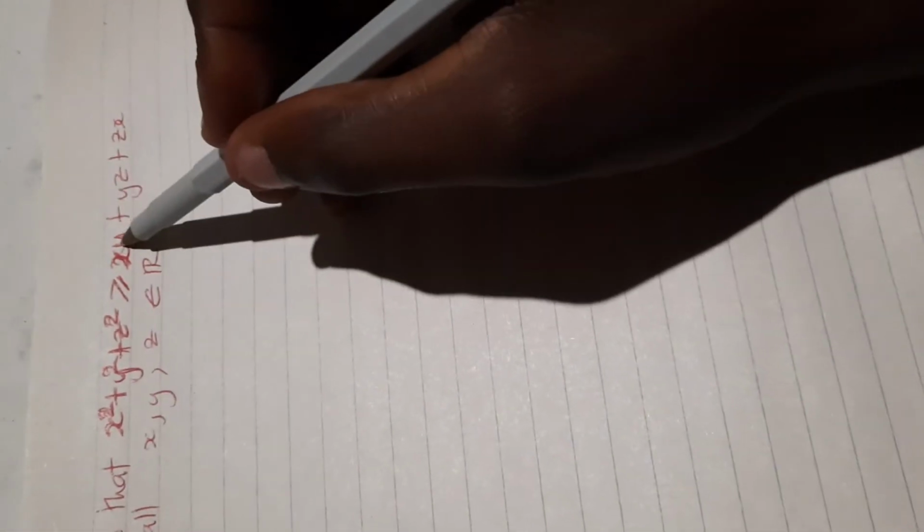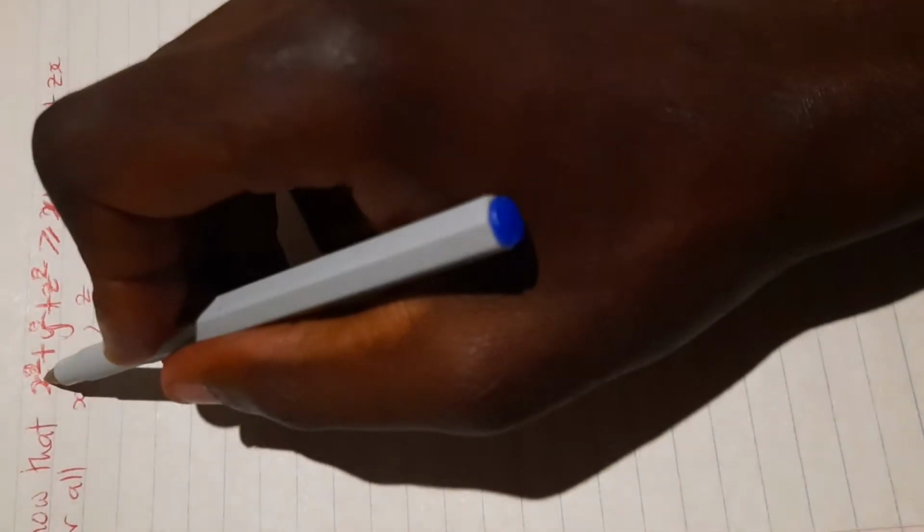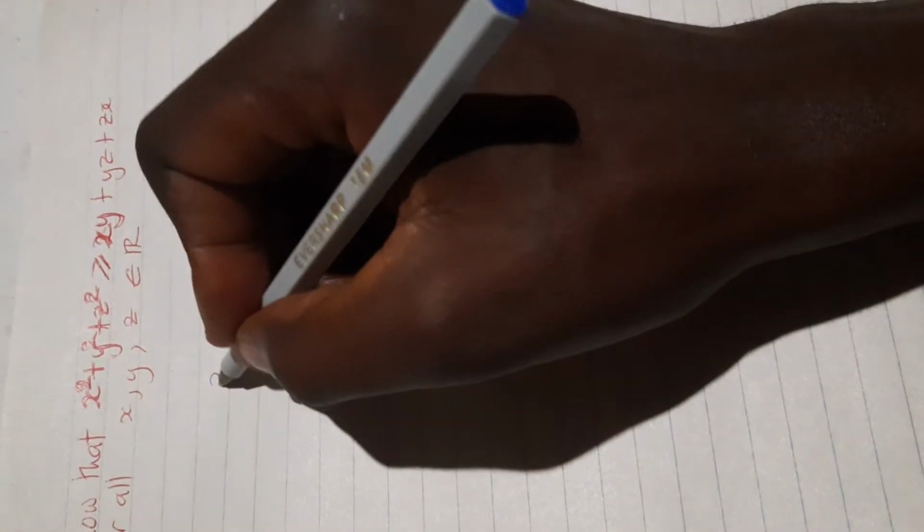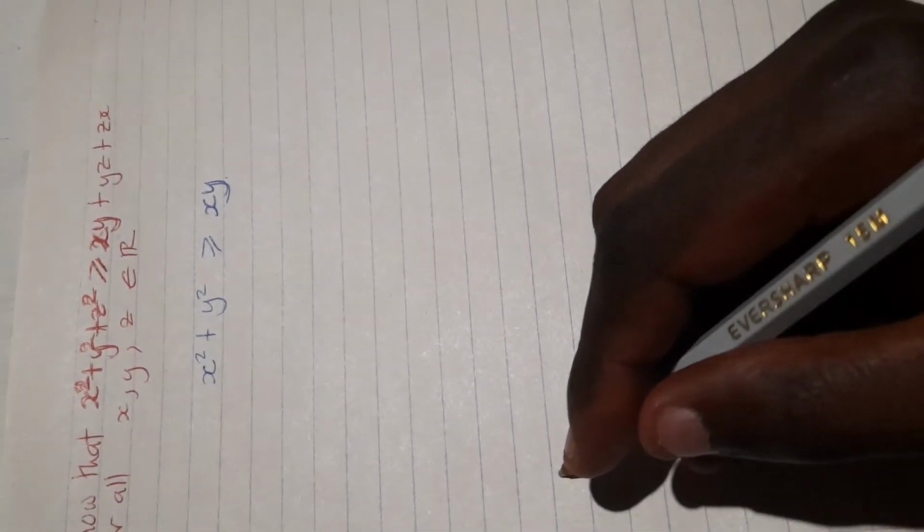So here we observe that we have xy, yz, zx, and on the other side x squared, y squared, z squared. Let's start with xy. Since we are dealing with variables x and y, we can say x squared plus y squared is greater than or equal to xy. This inequality may hold true, but of course we haven't verified it yet.